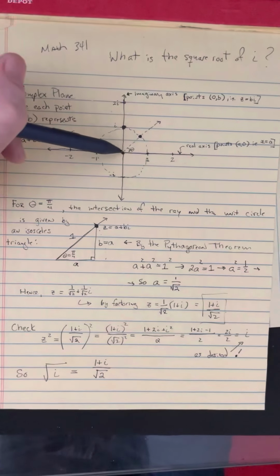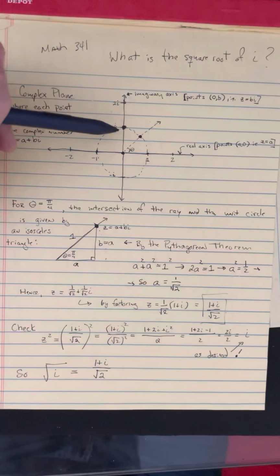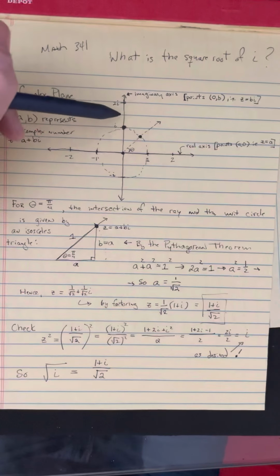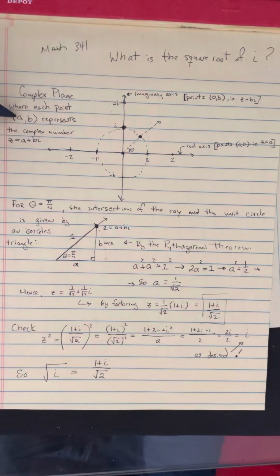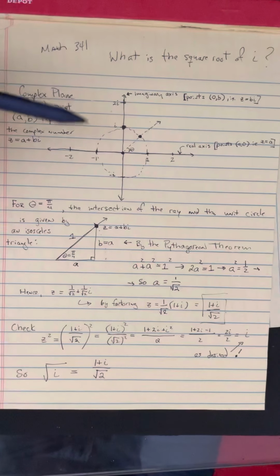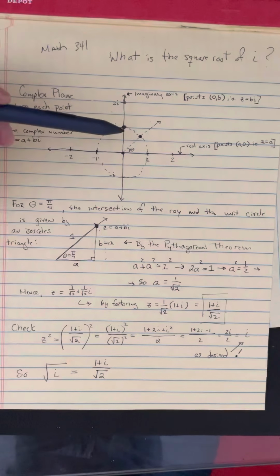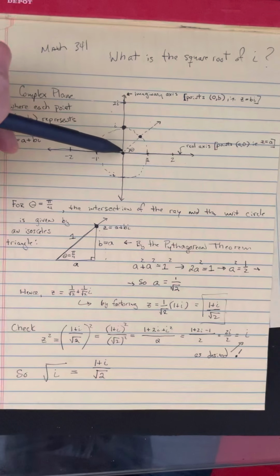Okay, and we use this fact. Any number in the complex plane we can represent as a plus bi, but there's another way to think about it, kind of like polar coordinates. You can think about each number by how far away it is from the origin.